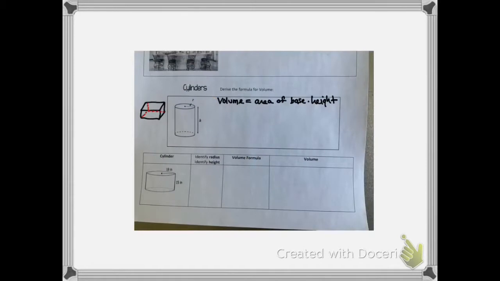For this next part here, we're going to try to derive the formula for volume of a cylinder. For volume, you're really using this formula. You're going to find the area of the base times the height, and that was seen in the rectangular prism in this picture here. The base is a rectangle, so the area of a rectangle is length times width. That's the area of the base, and then you multiply it by the height.